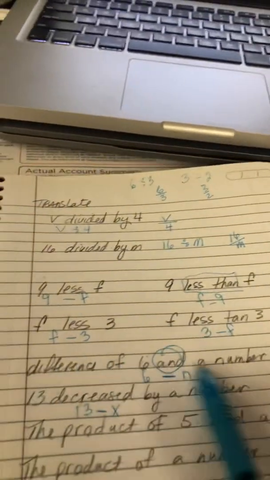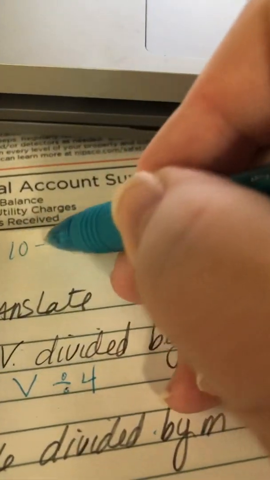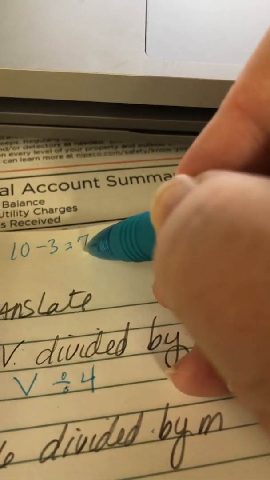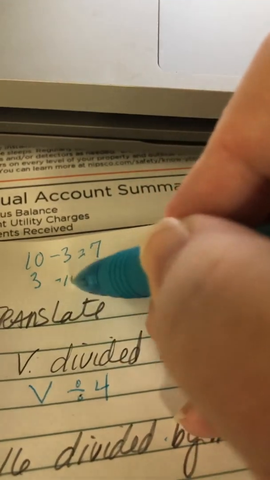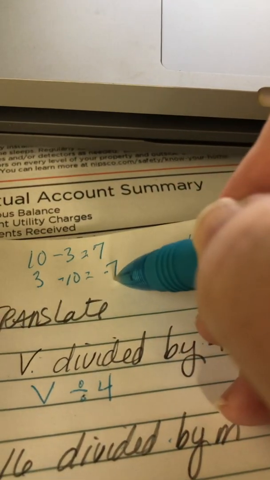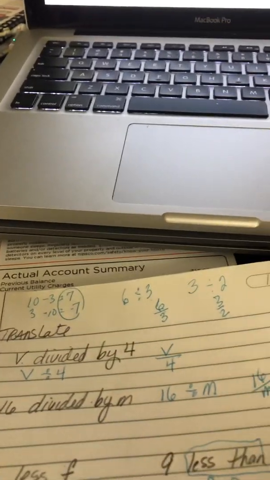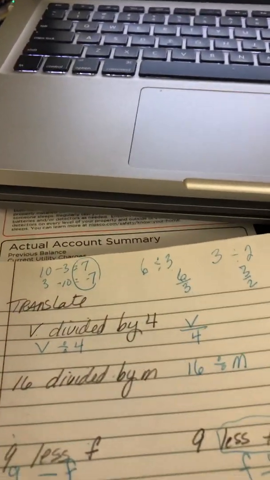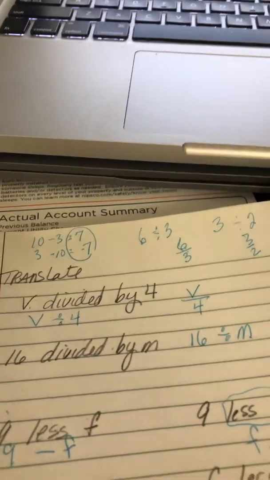It makes a difference because for subtraction, if you say 10 minus 3, that answer is 7. That's not the same as 3 minus 10. That's negative 7. It changes the answer. When it comes to subtraction and division, the answer changes, so you've got to be careful which order you put them in. For subtraction, you want to watch out if they have less than or subtracted from.